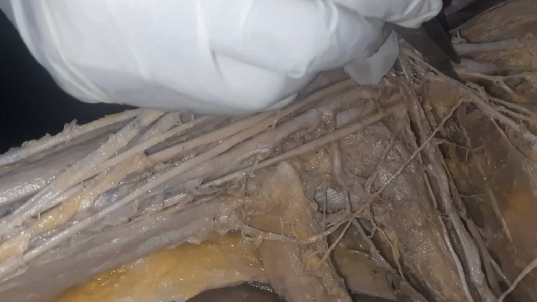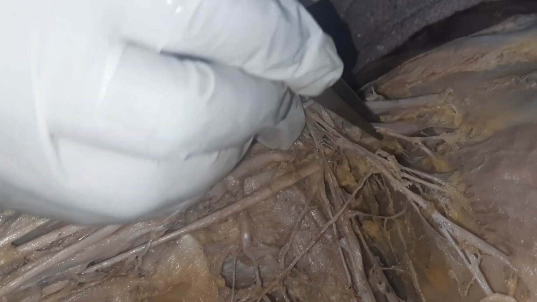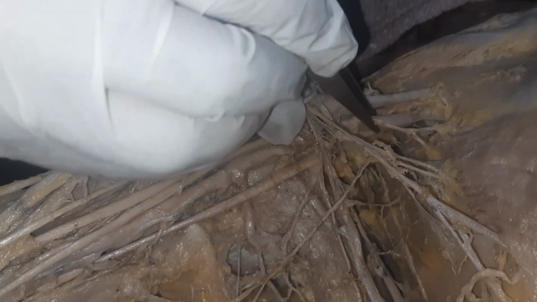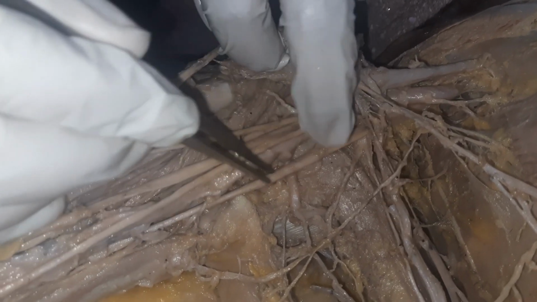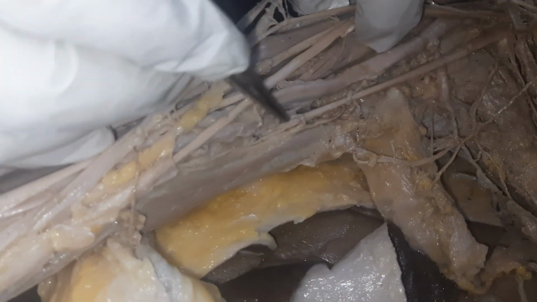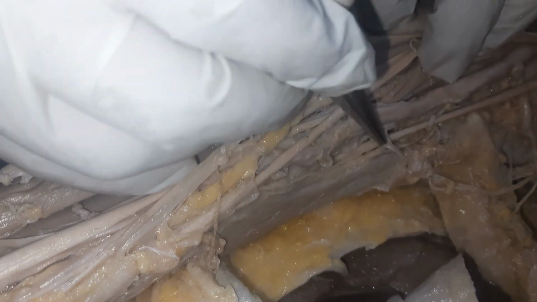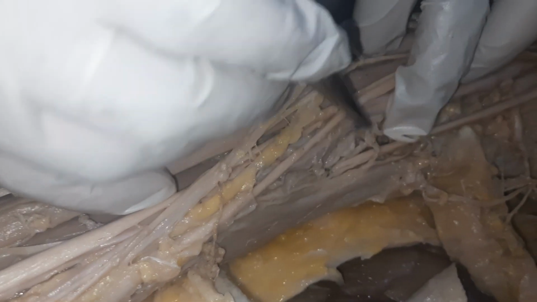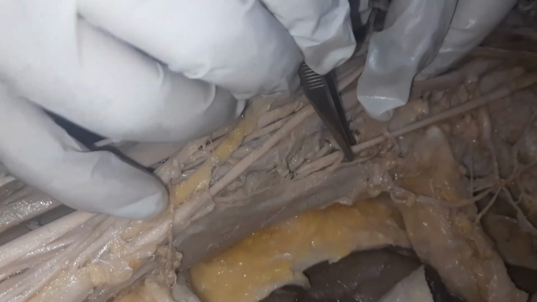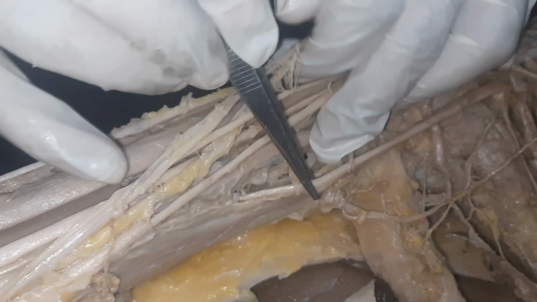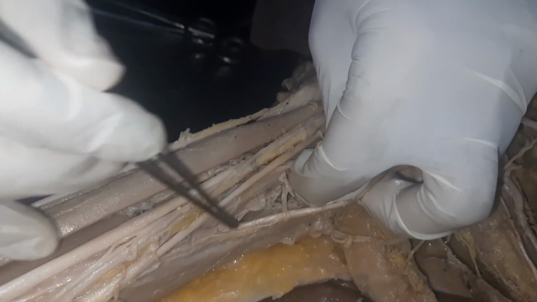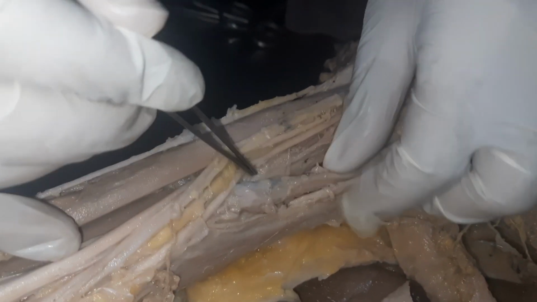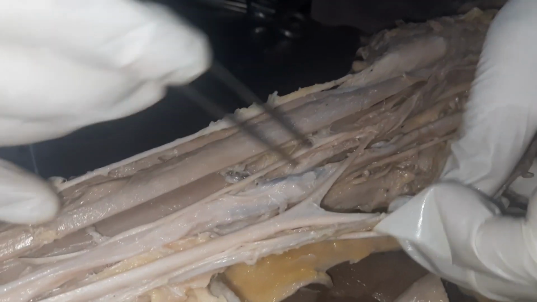So this is your posterior cord. The posterior cord is placed posterior to the axillary artery. So this is the posterior cord, and this nerve here is the radial nerve. The radial nerve is going to disappear from here, and it is going to appear in the spiral groove. Now when it is disappearing from this area, this radial nerve is going to pass through the spiral groove of the humerus.